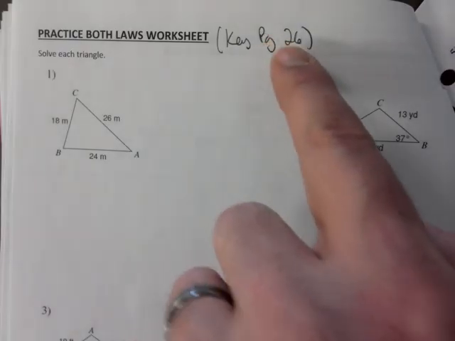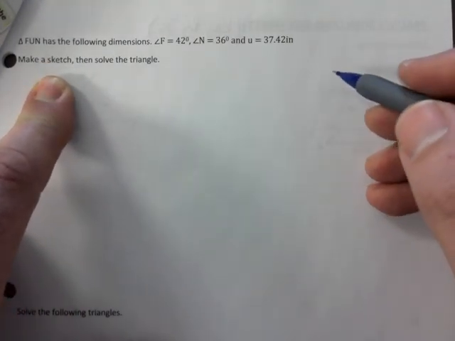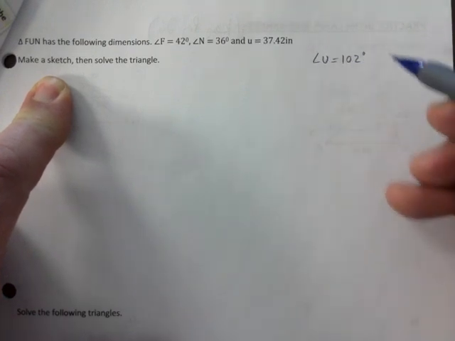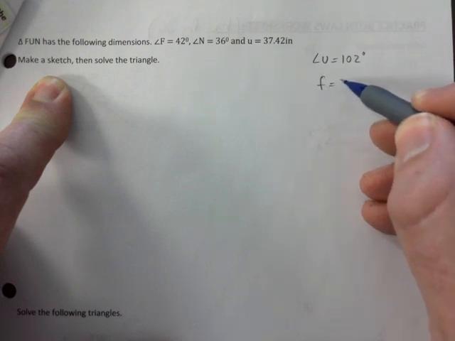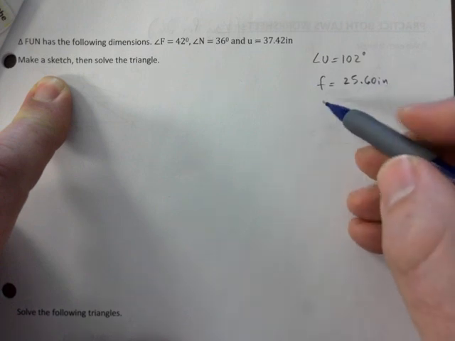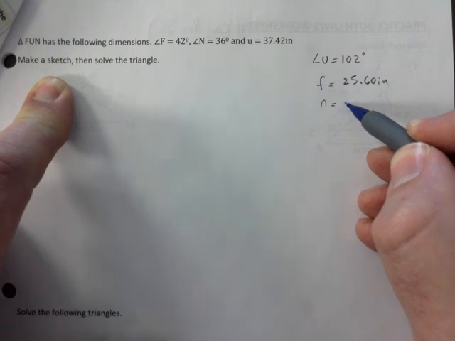So I would write this down on page 23. Can I just interrupt you for a little bit? I'm just going to give you some more keys. I'm not going to scan these. I don't know where they are right now. But if you go to page 22, I'll give you some of the measurements you need to know. U is 102. Side F is 25.6 inches. And side N is 22.49.